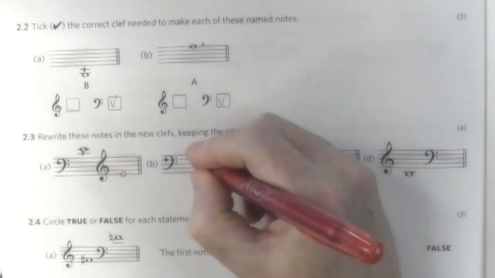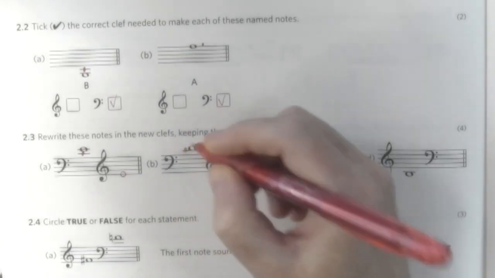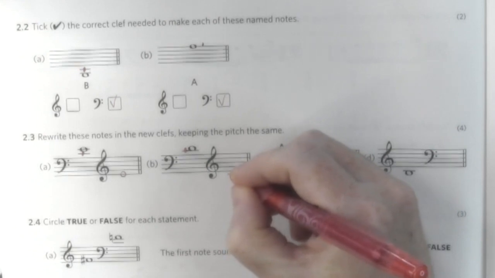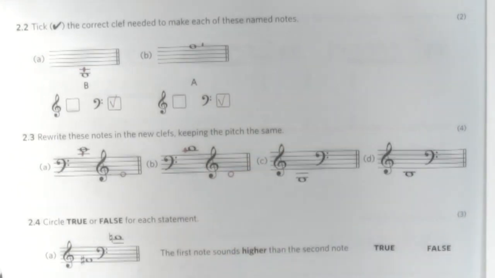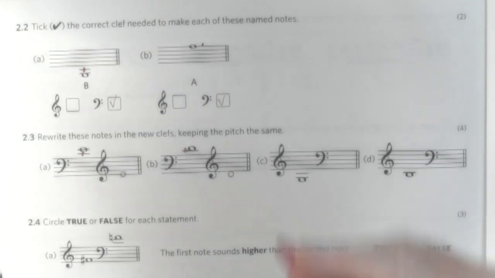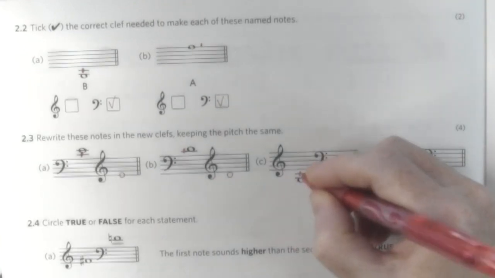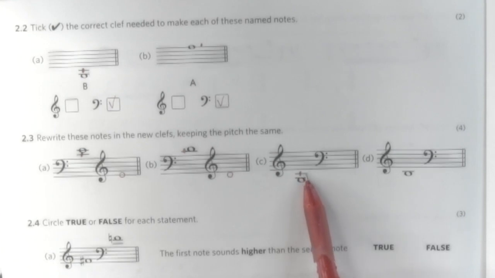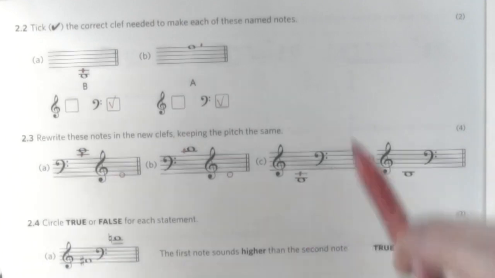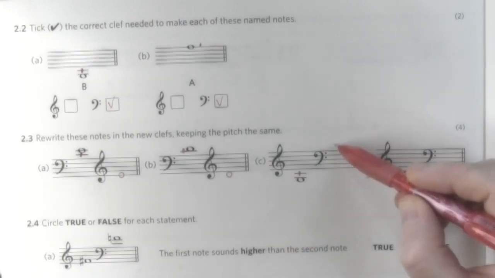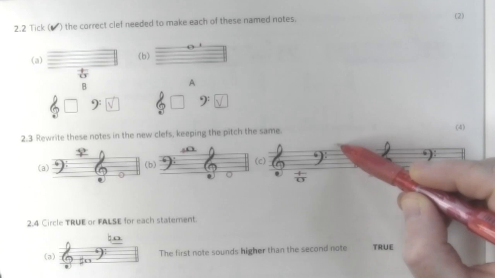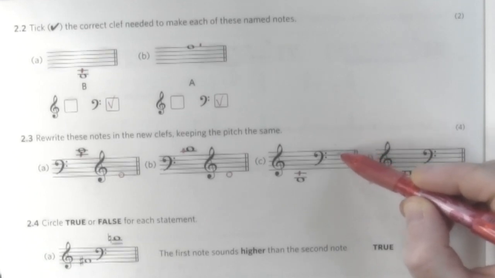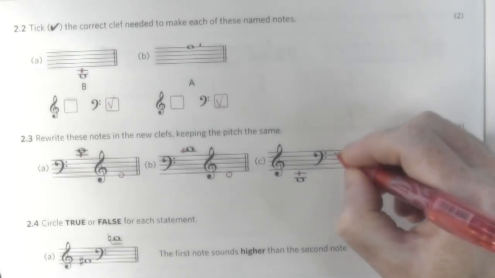Next one, middle C is here, so it's one above, and here it is. In the treble clef, middle C is down here, so we do do, si, la, sol. Now we need to remain below middle C, remember? So middle C is up here, okay? Do, si, la, sol. There you go.